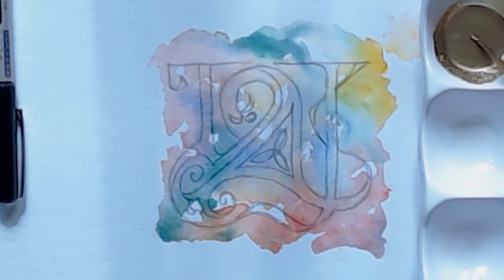Right. See if we can get the brush to activate a bit. They are a bit stiff, these brushes, for a reason. They are for doing straight lines, so it's better if they are fairly stiff.